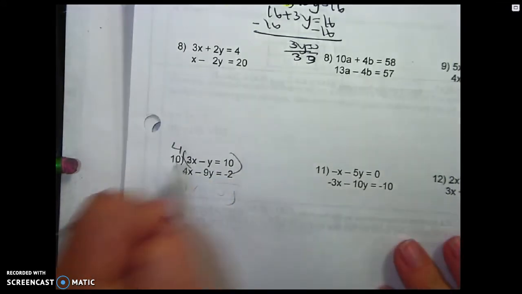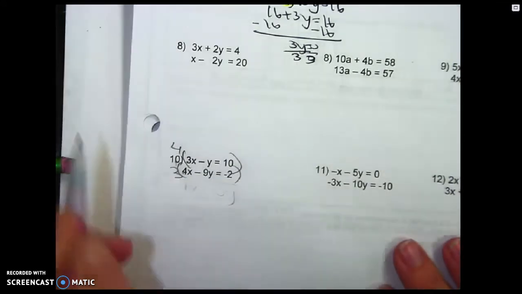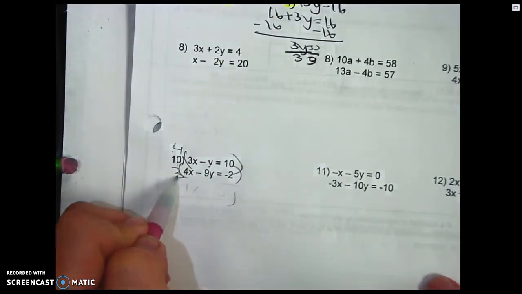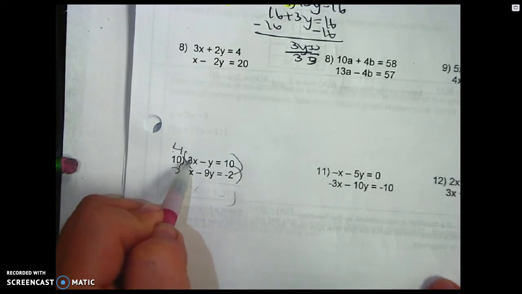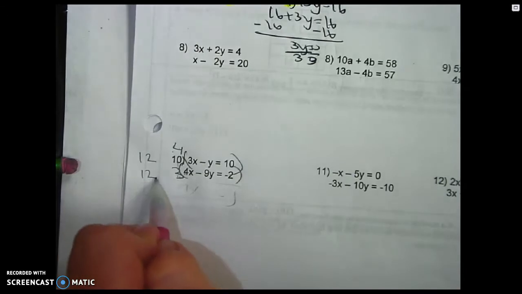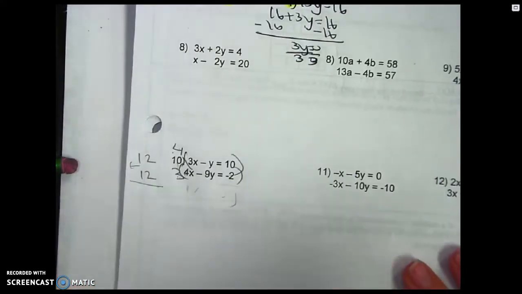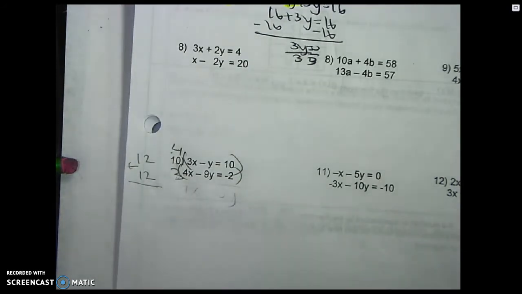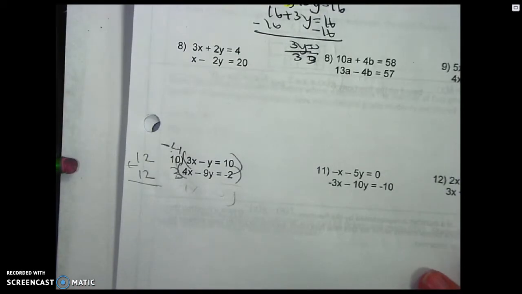Whatever the first x is, I give it to the second. So whatever this guy is, I give it to the first. Whatever this guy is, I give it to the second. Because what's 4 times 3? 12. What's 3 times 4? 12. So I get 12 both times, but if I added that, it wouldn't go away, which means one of them has to be negative. Doesn't matter which one's negative, you pick. I'll just pick the top because I feel like it.